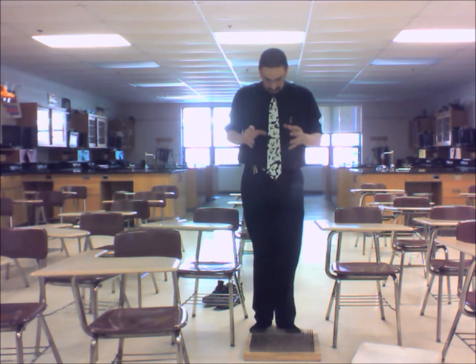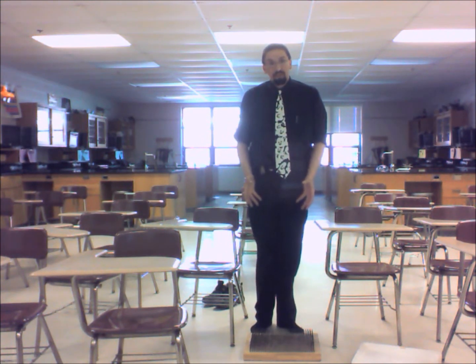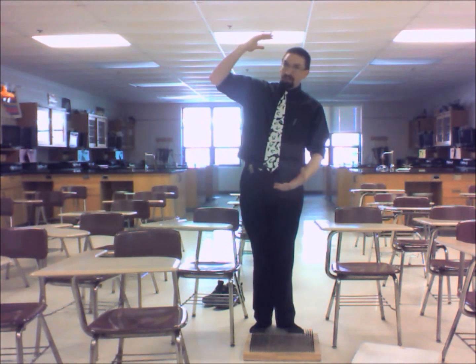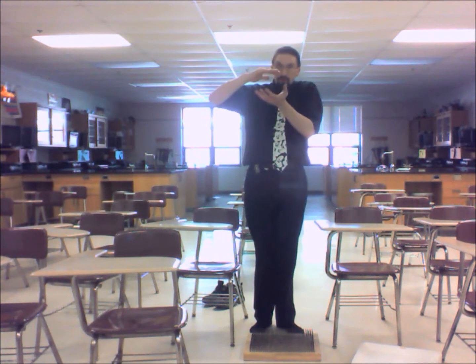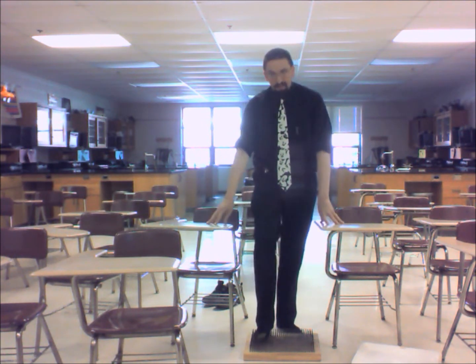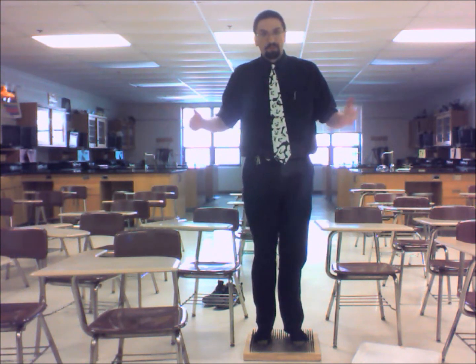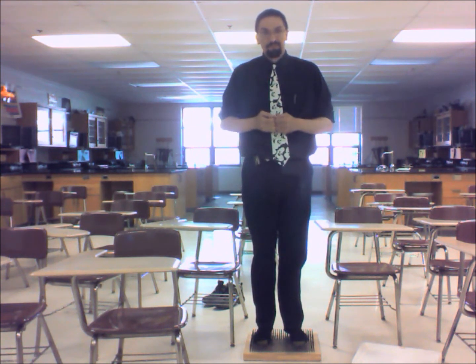All right. This is a lot of nails, which increases the area. So I've still got that large force, but now I've got a large area to go along with it, which means that the pressure is greatly reduced. Matter of fact, it's so greatly reduced that I can stand absolutely comfortably on this bed of nails.